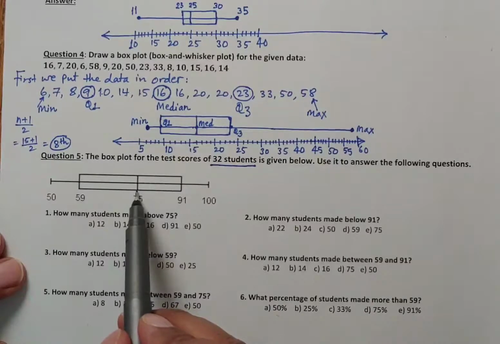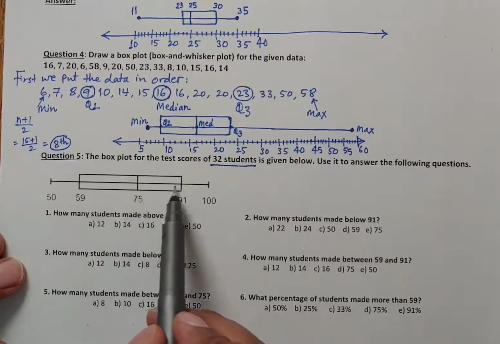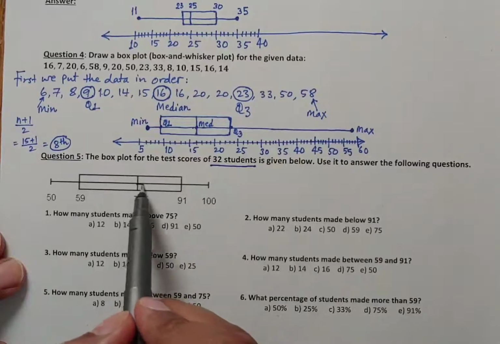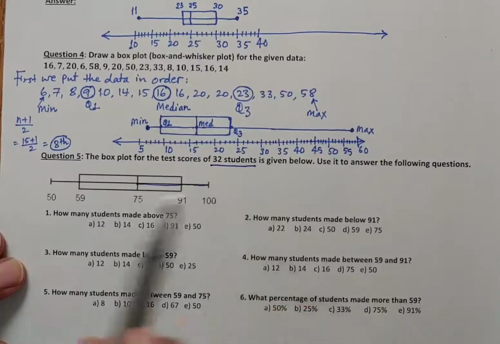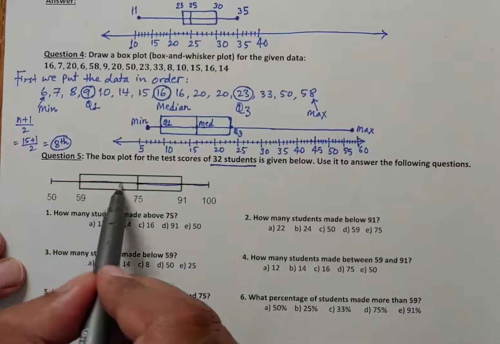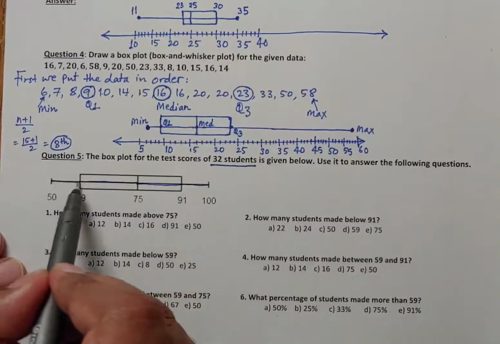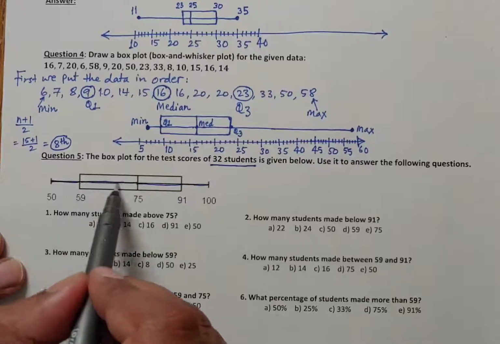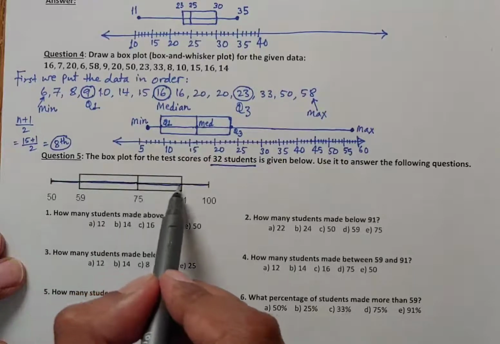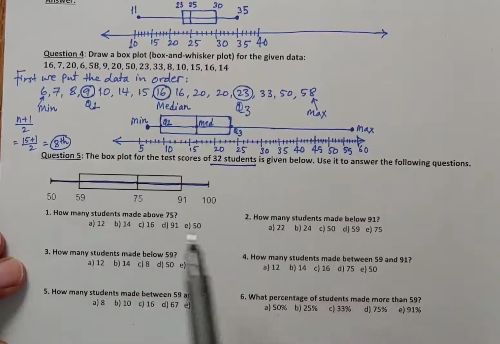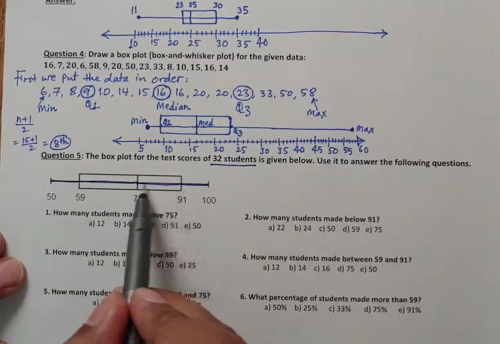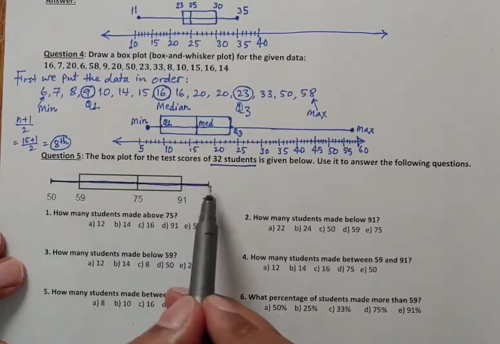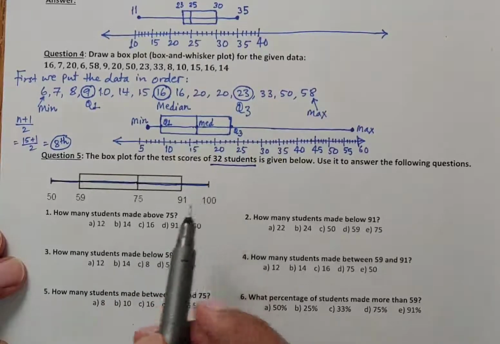Above 75, there is 25% between 75 and 91 and 25% between 91 and 100. So each group is 25%. This is 25%, this is 25%, this is 25% and this is 25%. So above 75 is 25% and 25%, which is 50% above 75, right?